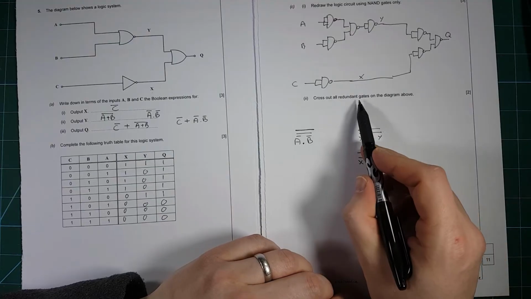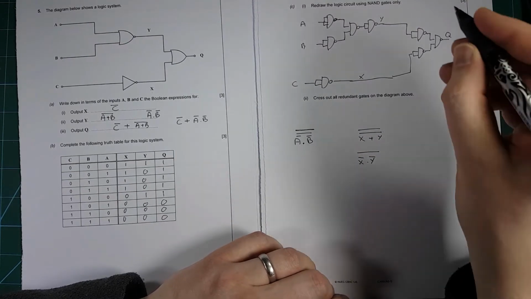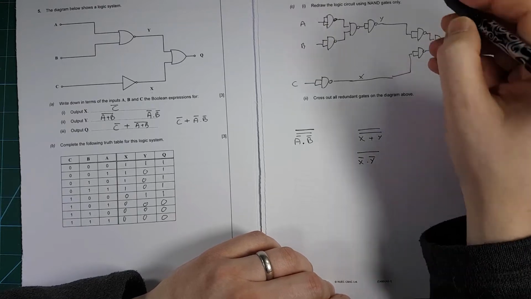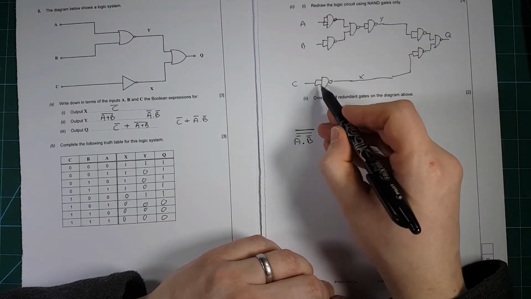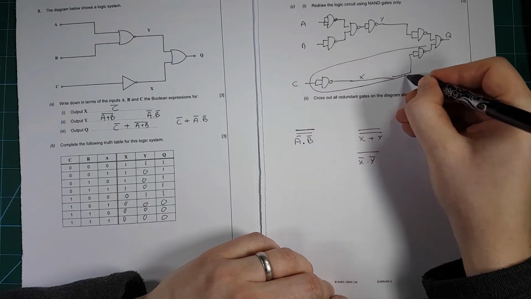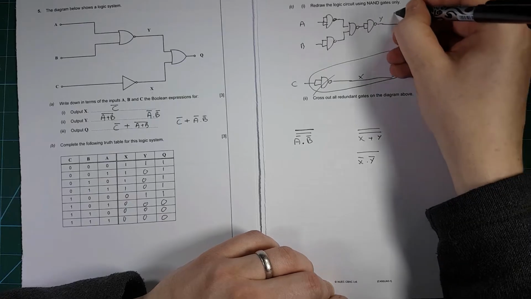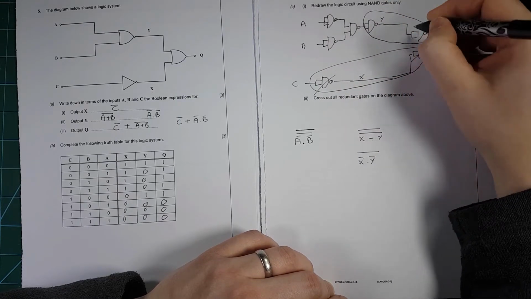Right, cross out any gates that are redundant on the diagram. So always group them together when you're doing this. You need to find ones where you've got a NOT gate following another NOT gate directly. So you've got that there, and you've got that pair there.